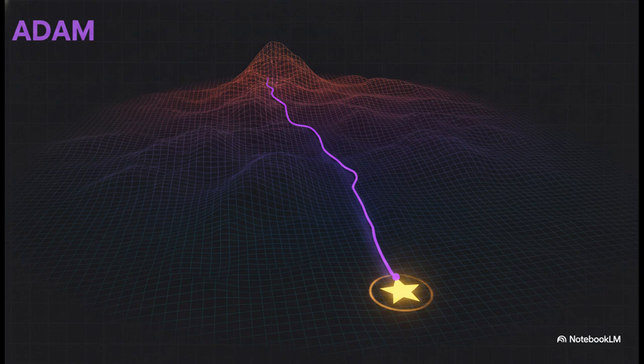It doesn't get stuck in flat plains, it doesn't wildly oscillate in narrow ravines, and it definitely doesn't overshoot the bottom. It glides swiftly, smoothly, and adaptively straight to the glowing gold global minimum. Because it works so incredibly well out of the box without needing endless tweaking, Adam is the undisputed default choice for deep learning today, from computer vision all the way to massive language models.